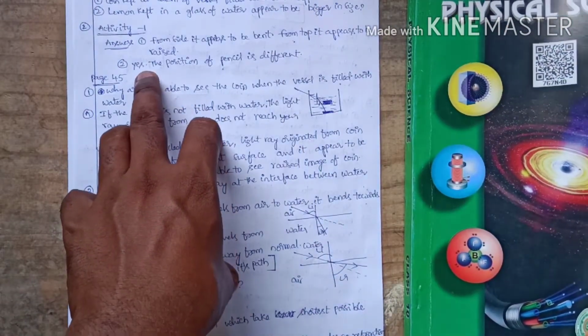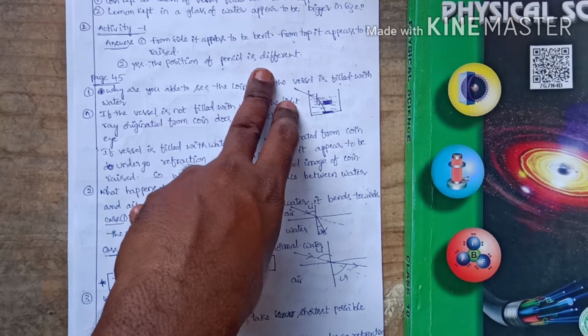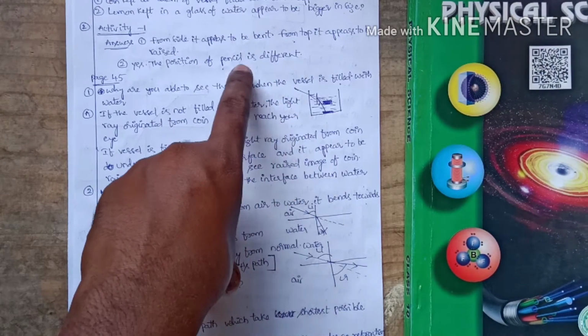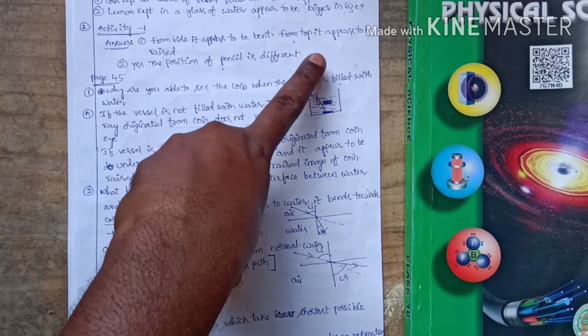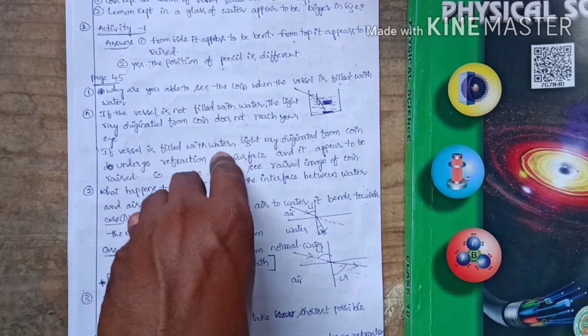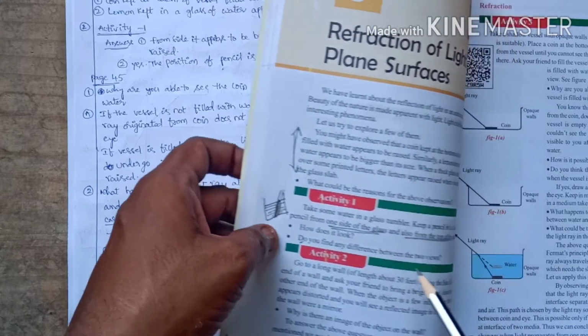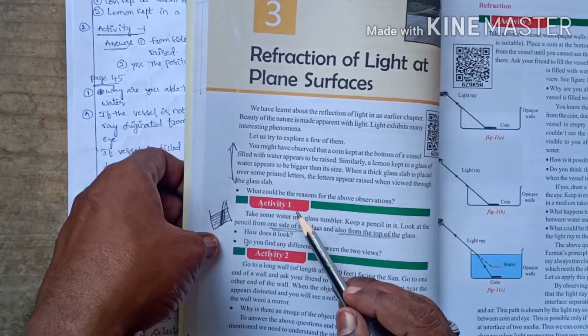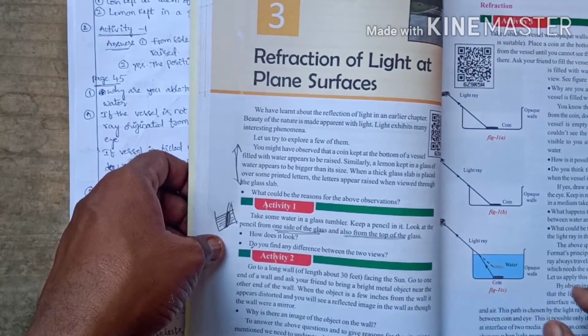The answer is yes, the position of the pencil is different. Why? Because of refraction. If you observe from the side, it appears to be bent; from the top, it appears to be raised. These are the questions and answers regarding activity 1, which belongs to page number 44 of our textbook.